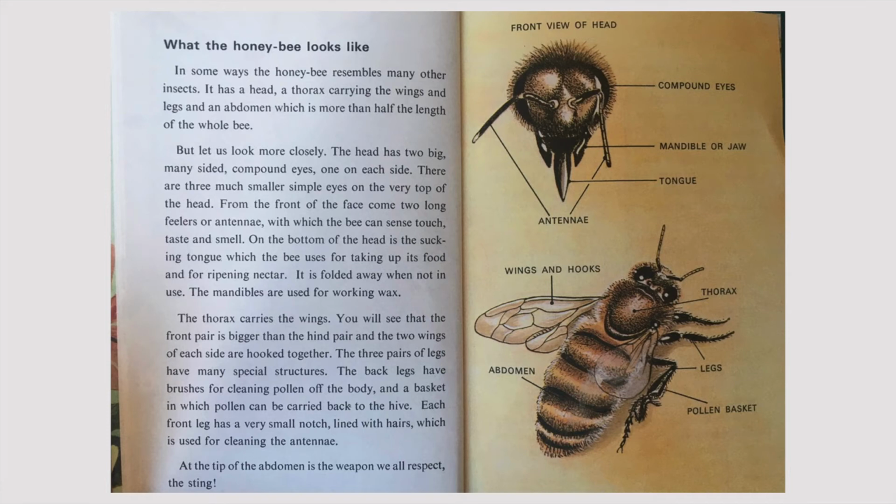From the front of the face come 2 long feelers or antennae, with which the bee can sense touch, taste and smell. On the bottom of the head is the sucking tongue, which the bee uses for taking up its food and for ripening nectar. It is folded away when not in use. The mandibles are used for working wax. The thorax carries the wings.